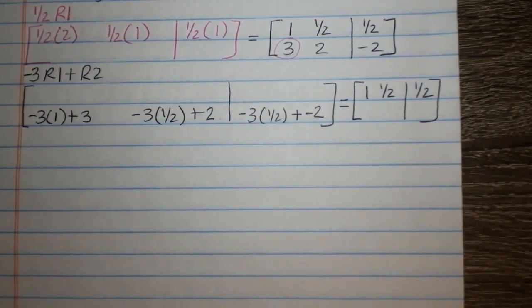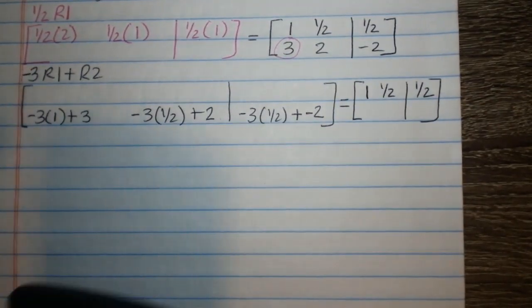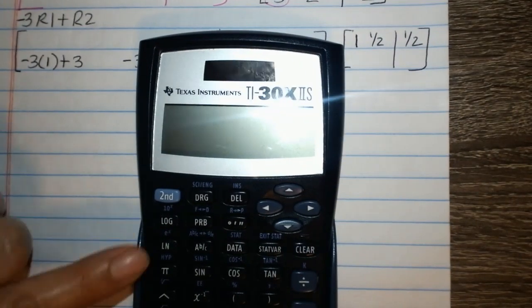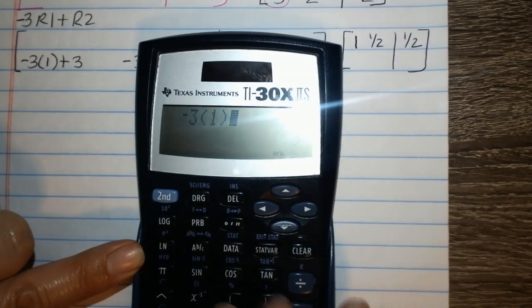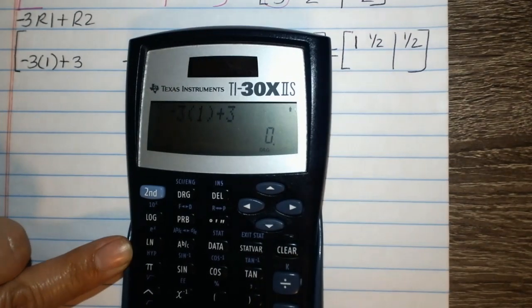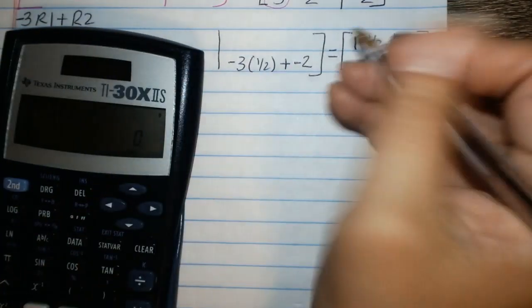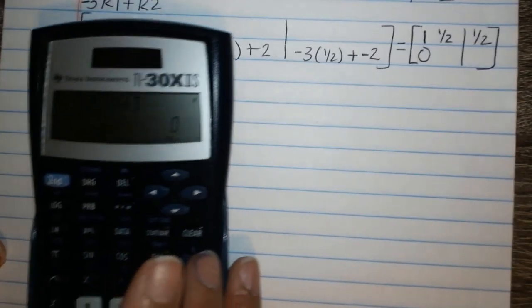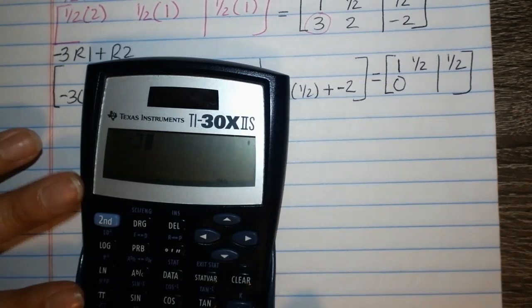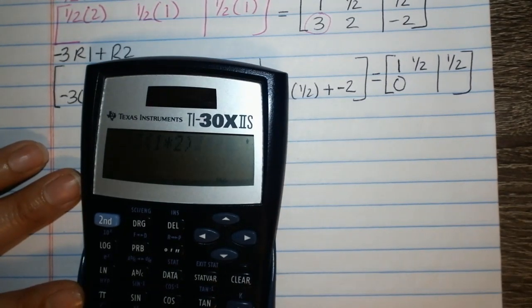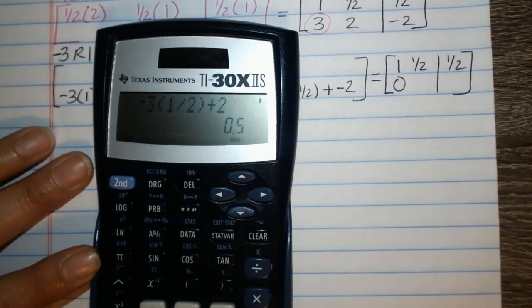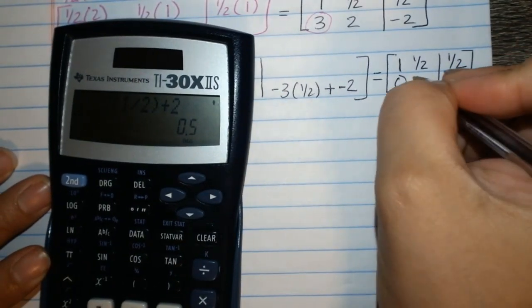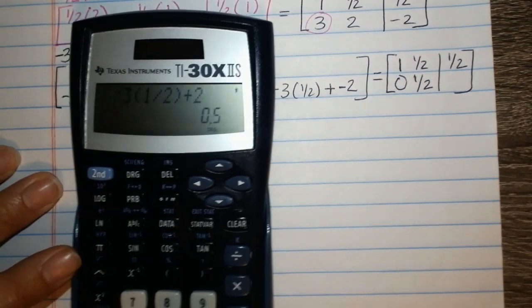I'm going to take my calculator to put this in, especially because of those crazy fractions. So, -3 parentheses 1 plus 3. My answer is 0. Perfect. I got a 0. That's what I wanted. Then I have -3 parentheses 1/2 plus 2. The answer is 0.5, which is the same thing as 1/2.